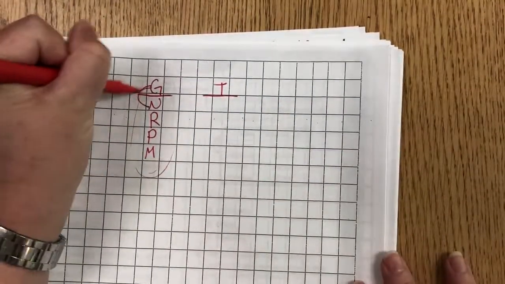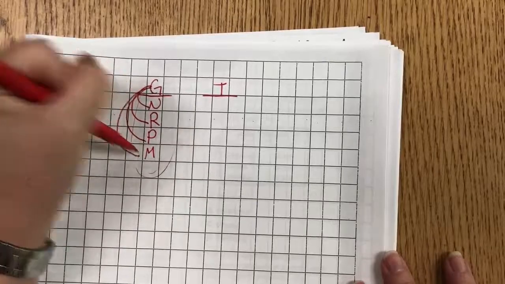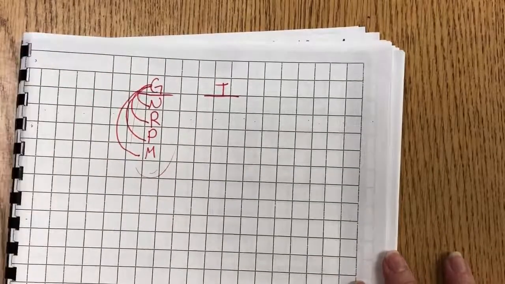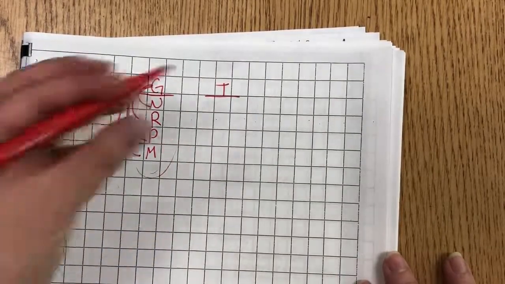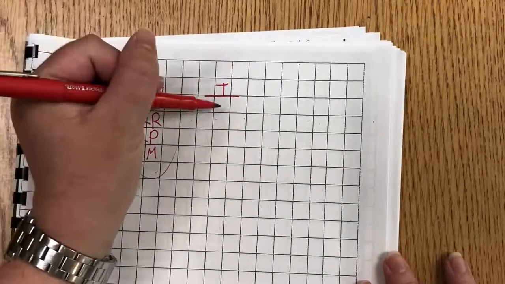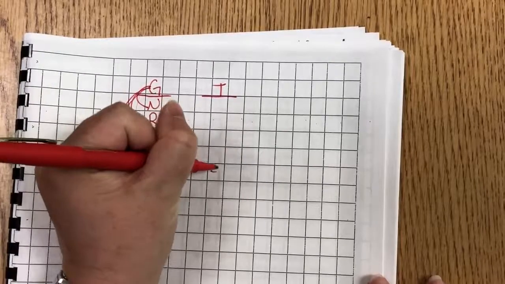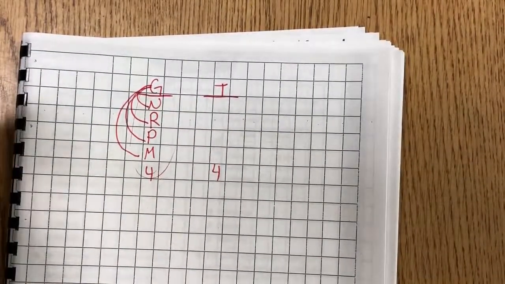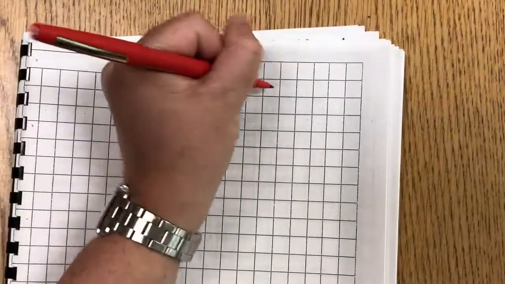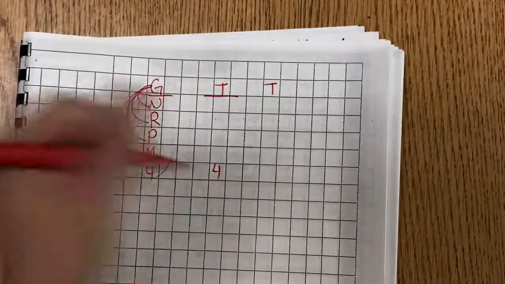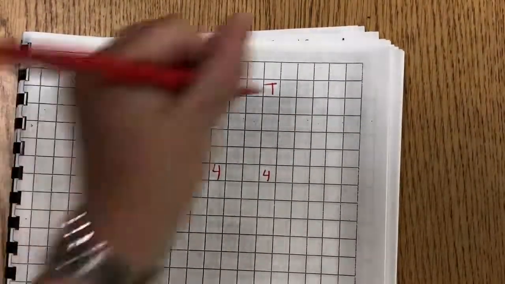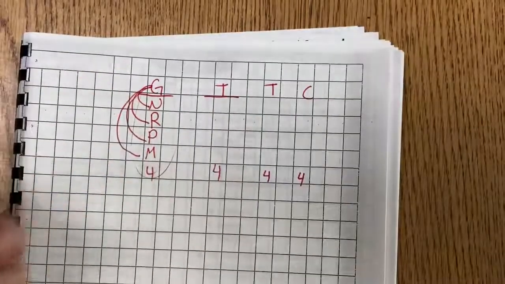So I could have 1, 2, 3, 4 combinations with just the grilled cheese sandwich. The soups don't change. So that means I will also have 4 combinations with the tuna sandwich. So that's 4. This would be 4. If I threw in a turkey sandwich, that would be another 4. If I threw in chicken salad sandwich, that would be another 4.